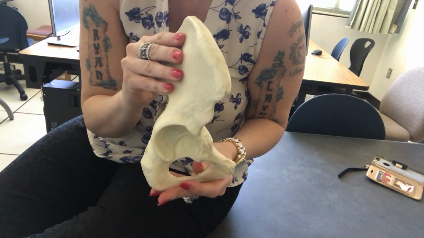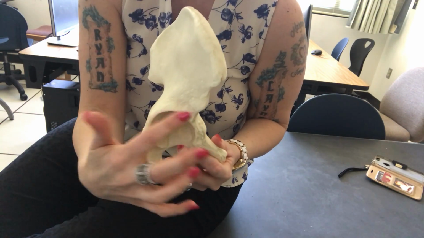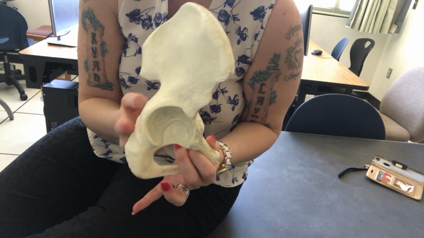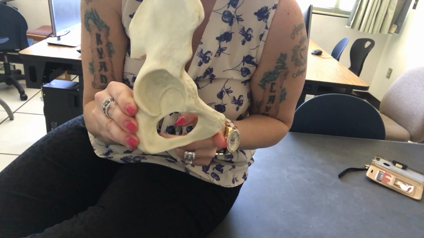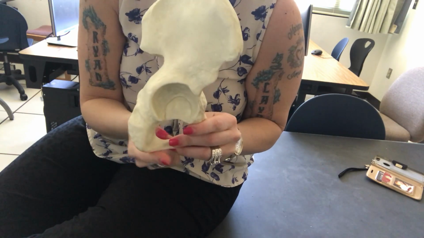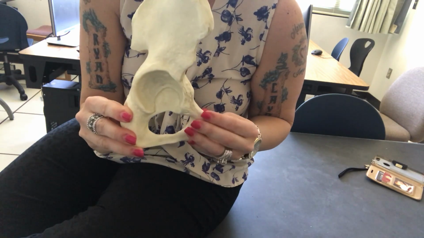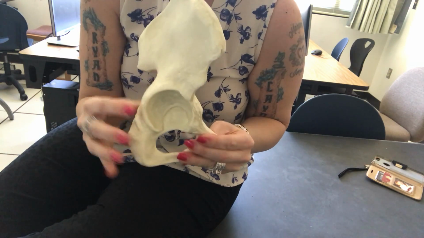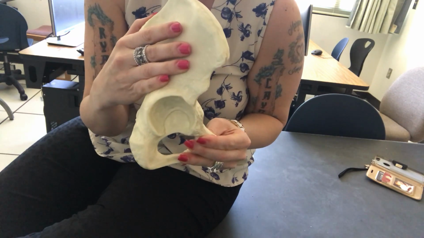Okay, so putting it in anatomical position, you would be looking at the lateral view right here where this large depression is. This rounded side would be the posterior view, and this flattened portion over here would be the anterior view. So again, this would be the ilium. The posterior view is referred to as the ischium, and the anterior view is the pubis or pubic bone. So you've got the pubis, the ischium, and the ilium. Those 3 fuse together to form the os coxa.